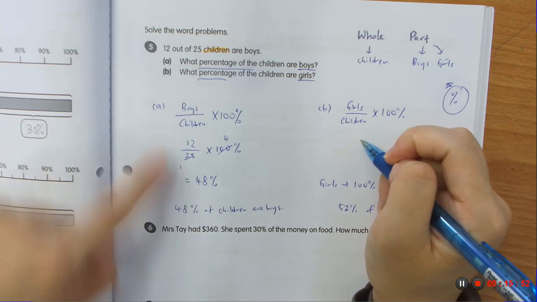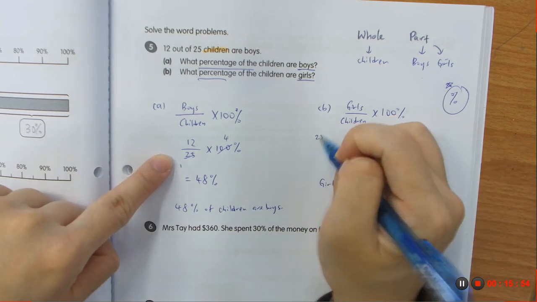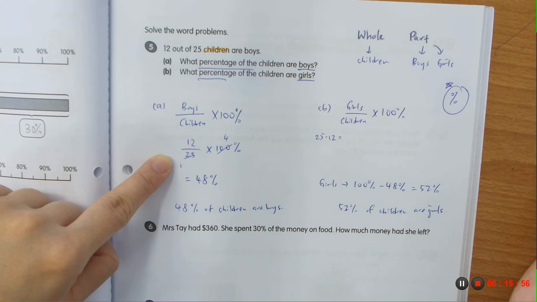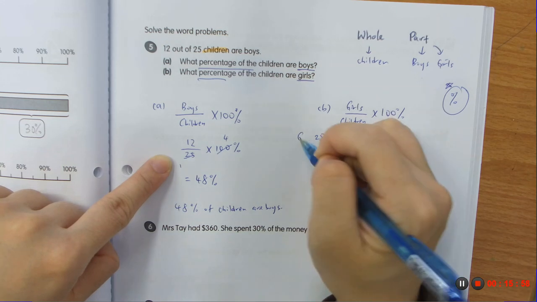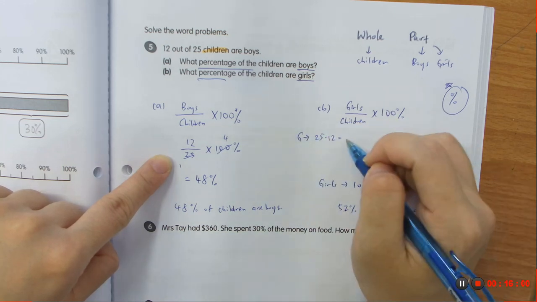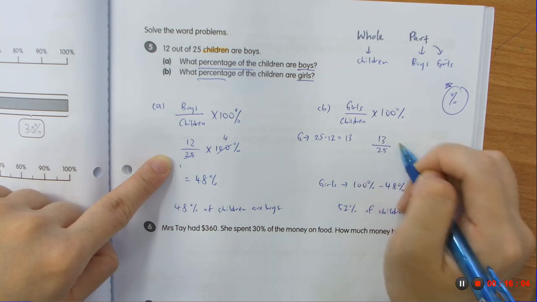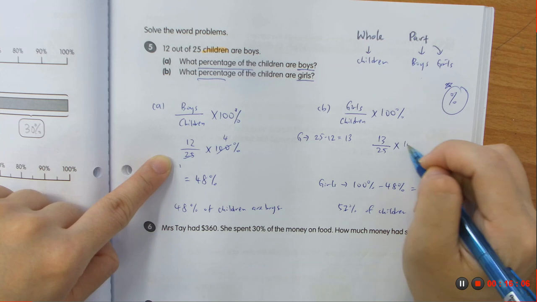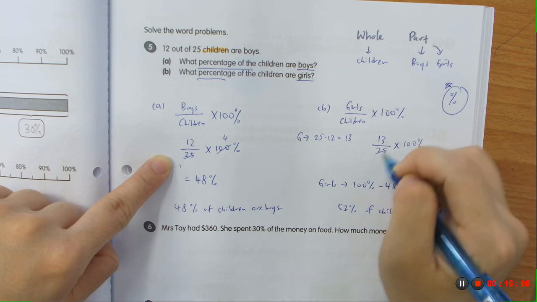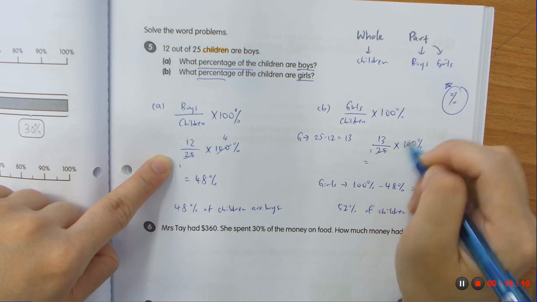So girls will be 25 minus 12, that is 13 girls. So it's 13 girls out of 25 times 100%. If you use this method, you also get the same answer, 52%.